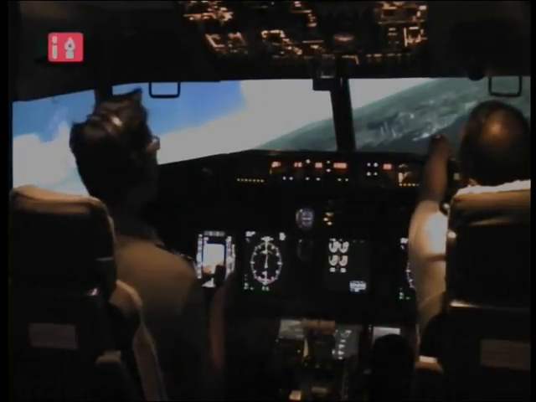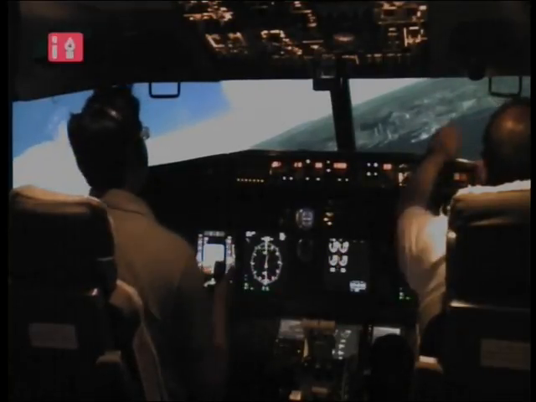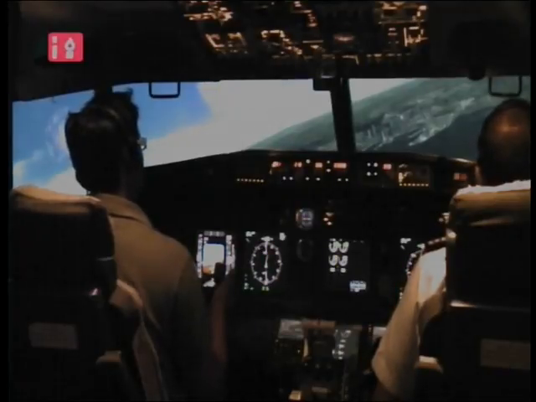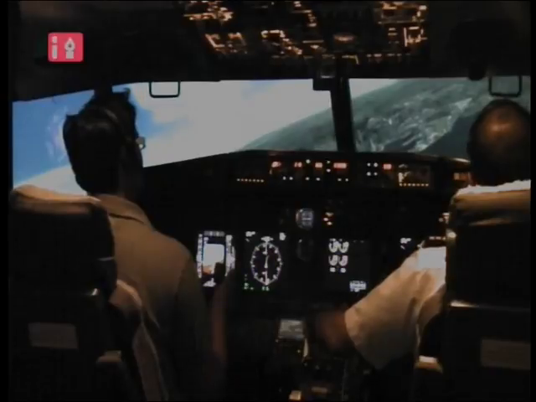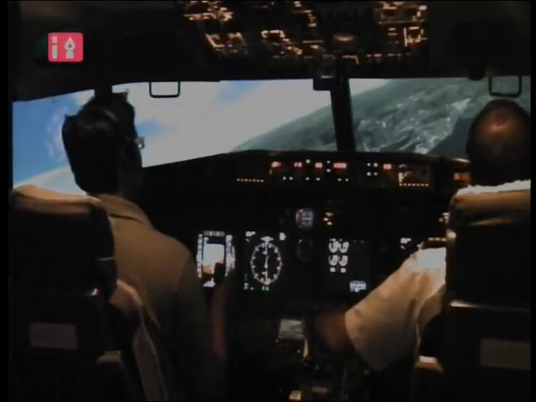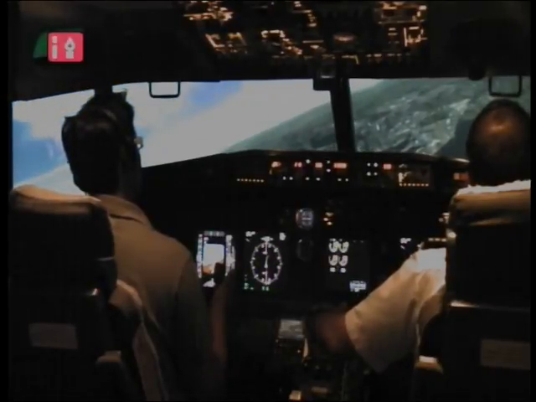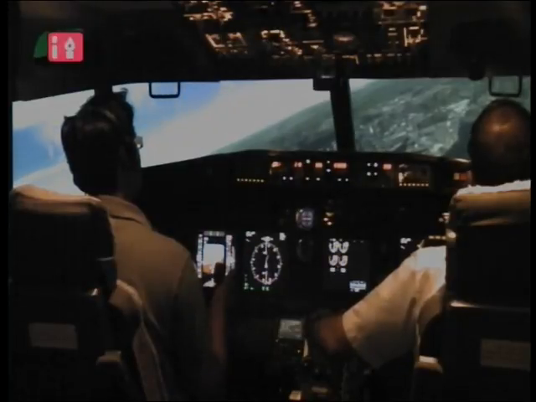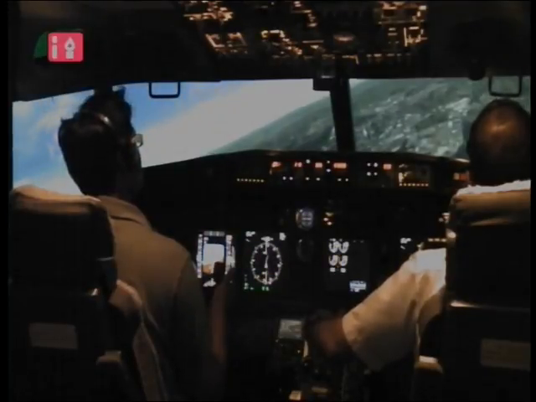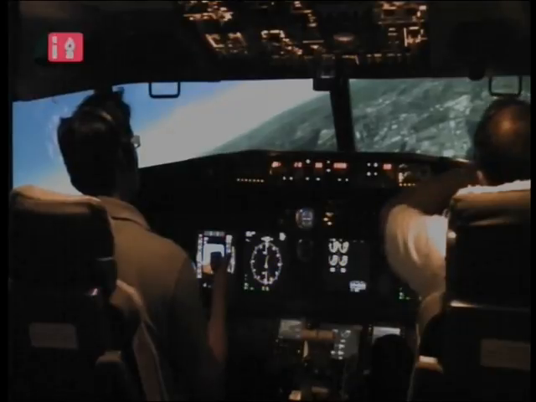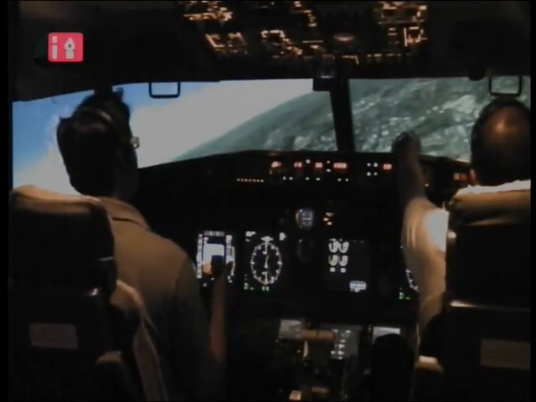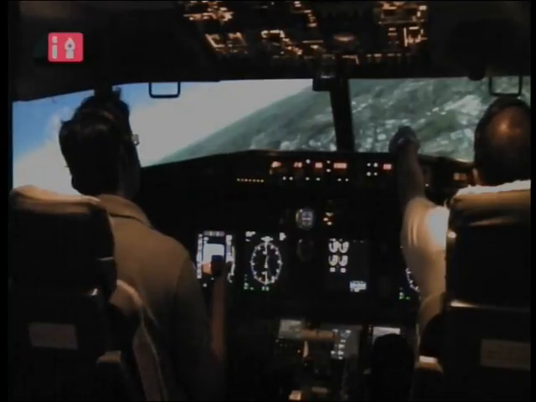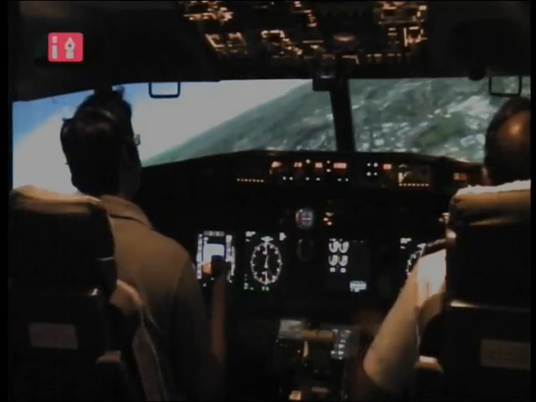Yep, and there's the sky tower coming up straight ahead. That's it. Nice. Very nice. So there's the sky tower, straight ahead.